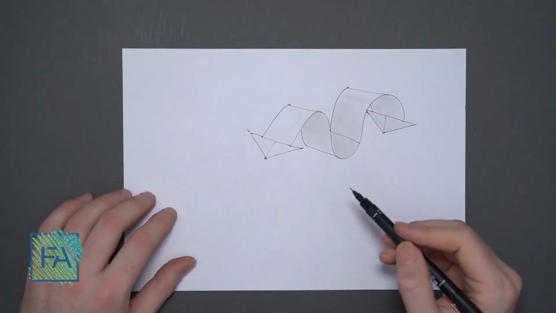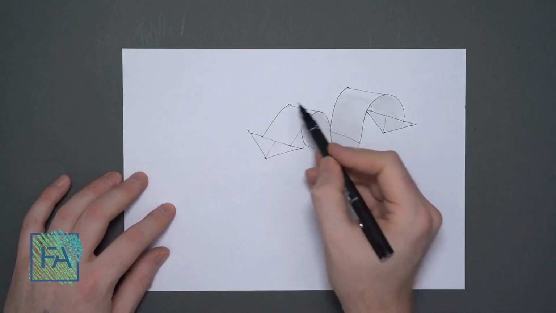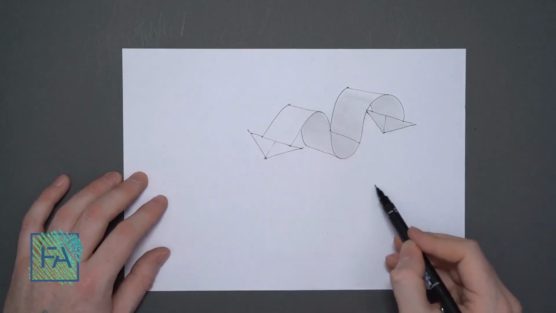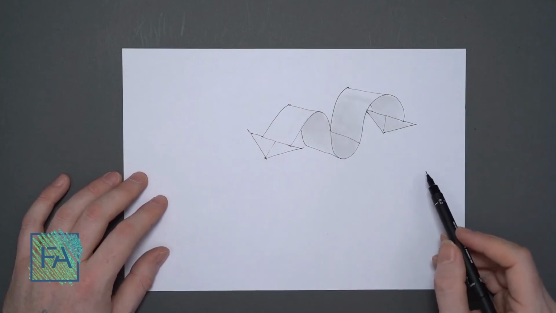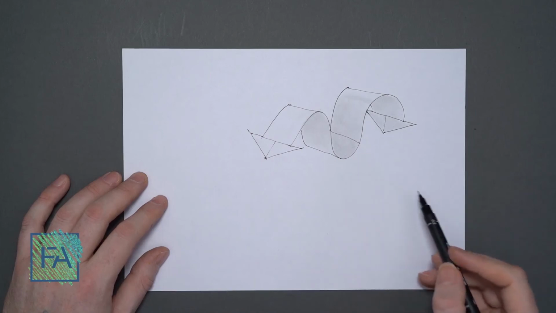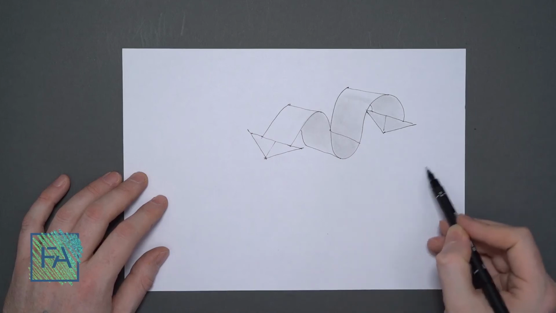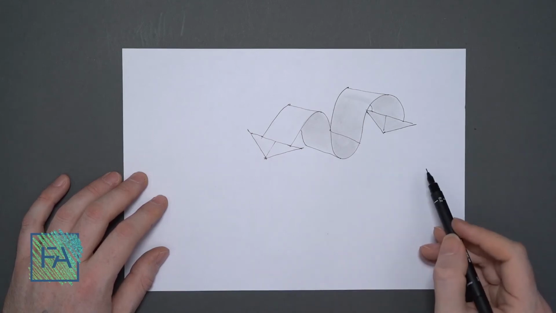So now I'm going to repeat the same process in different directions. Now you can do it in all kind of direction. And it doesn't need to be 30-degree angle. As long as it's parallel, it's enough.